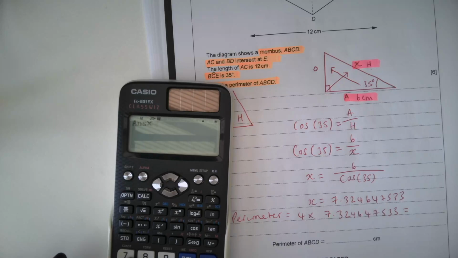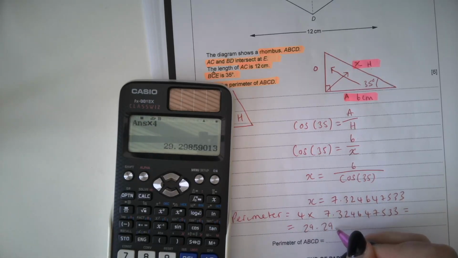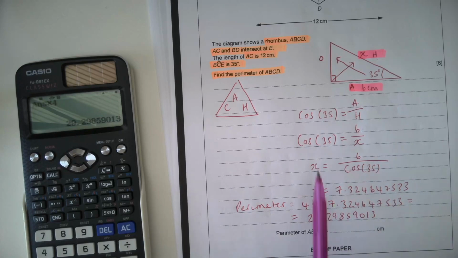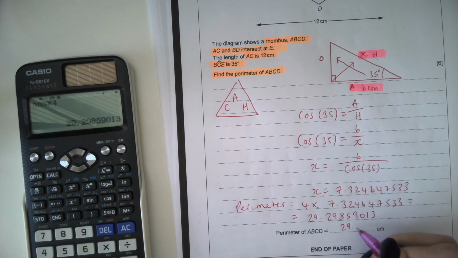So I'm going to simply press times by 4. So that gives me 29.29859013. I've written it all out here. There's not a lot of space on there to write it. They don't tell me how to round it. So I'm just going to do it's 29.3 to 1 decimal place.